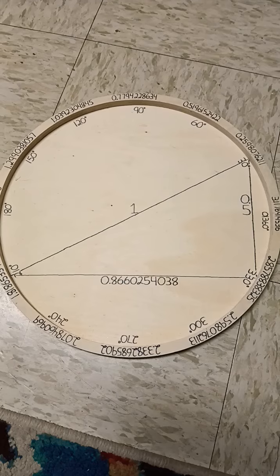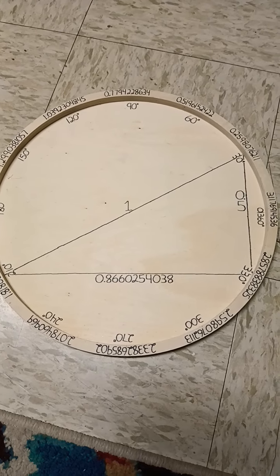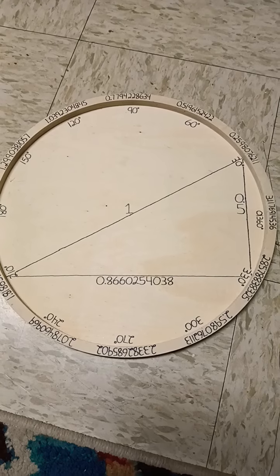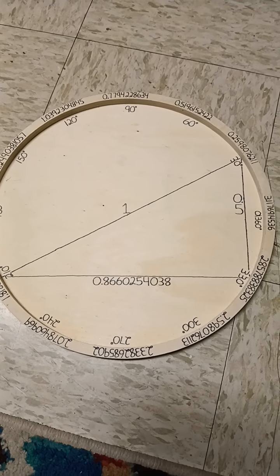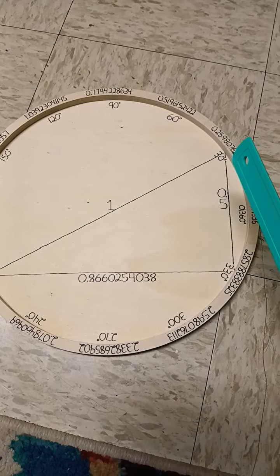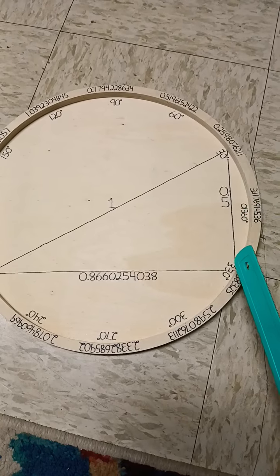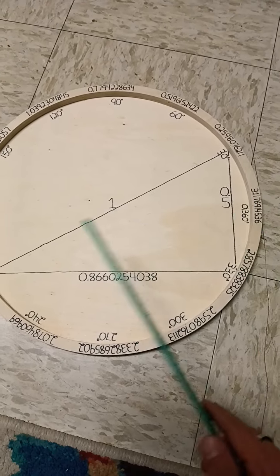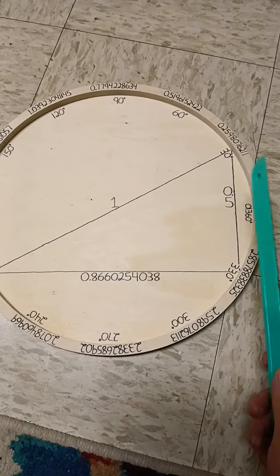If you want to learn how to create your own circles and label the heights and study them, just look at your sine function. Okay, if you type in sine 30, you'll see that it says 0.5 inches, or 0.5. That is how tall the circle is on the 1-inch diameter circle at 30 degrees.